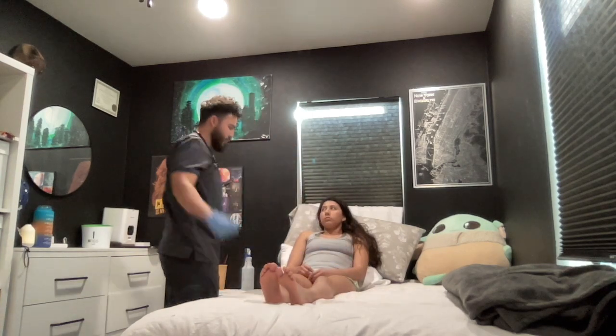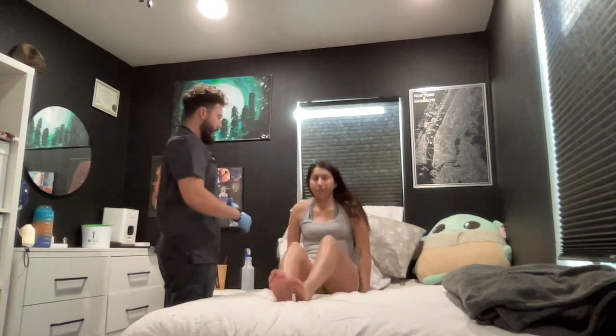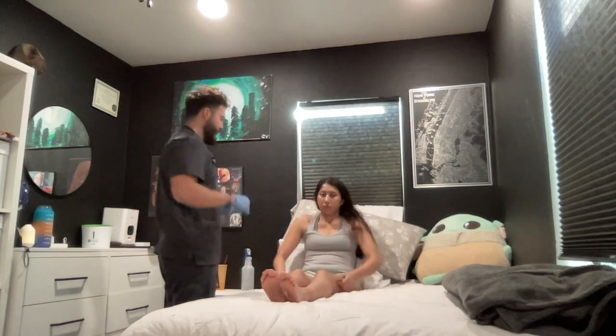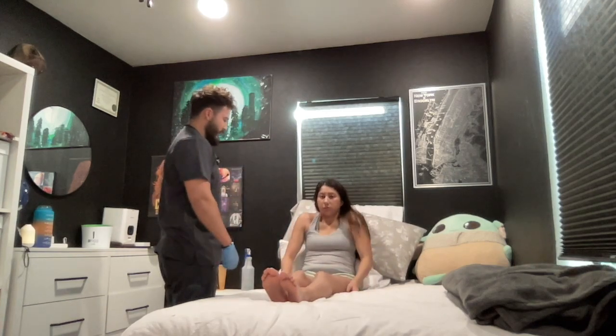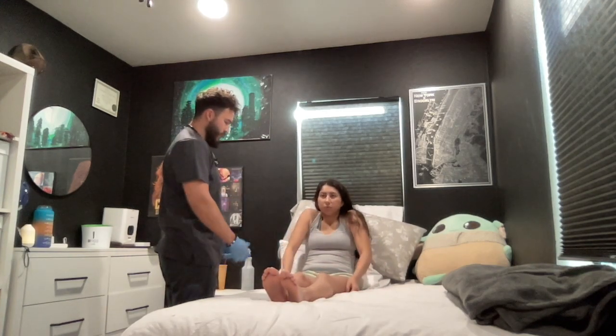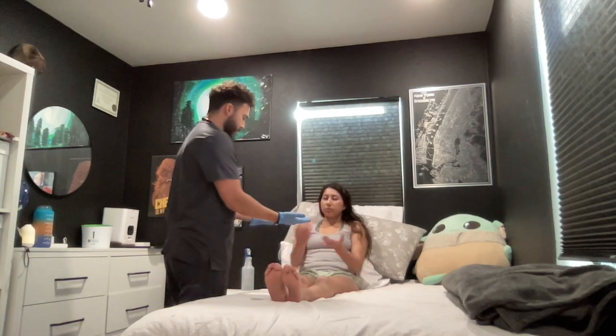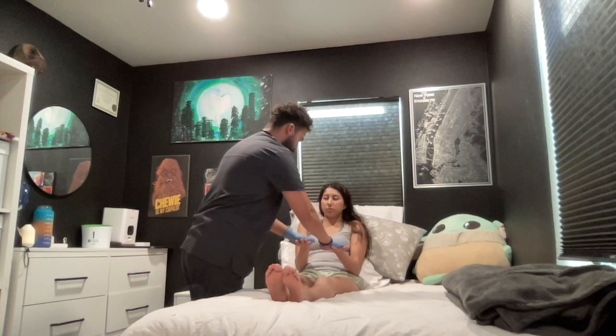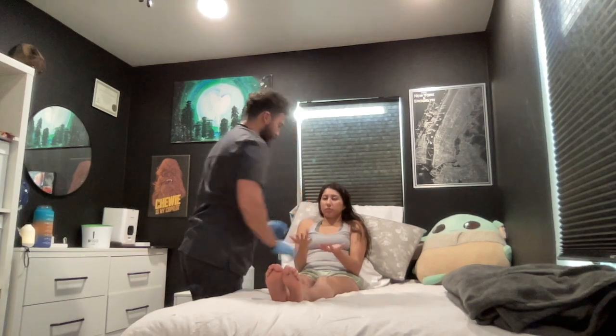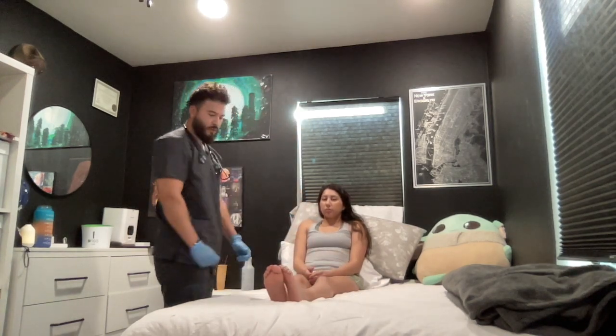Can I see range of motion? Can you move your shoulders and arms? Okay, range of motion appears fully intact. Now for a strength test, can you put your hands out? I'm gonna press down. Okay, strength test is normal.